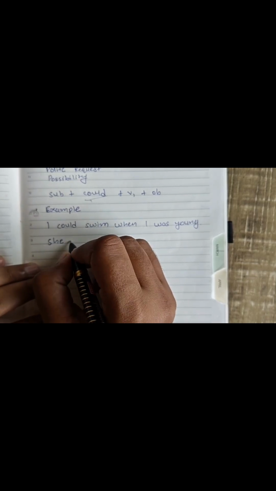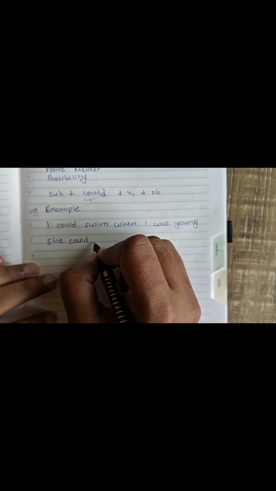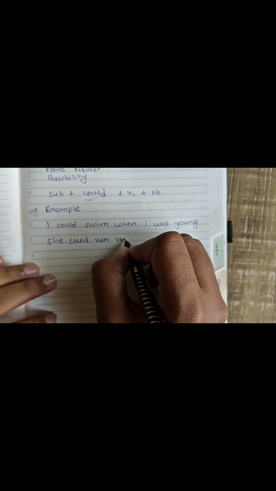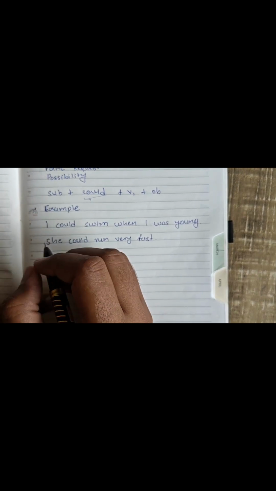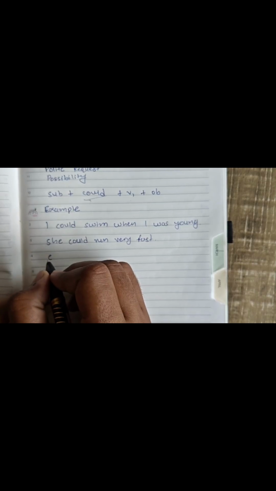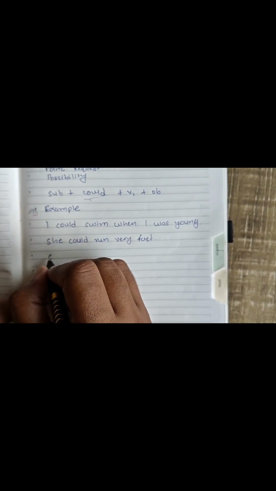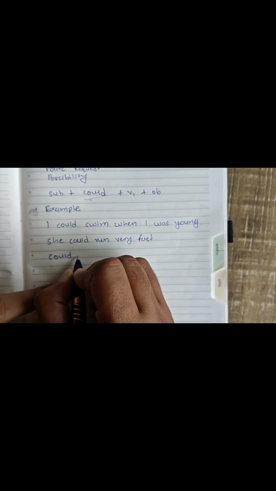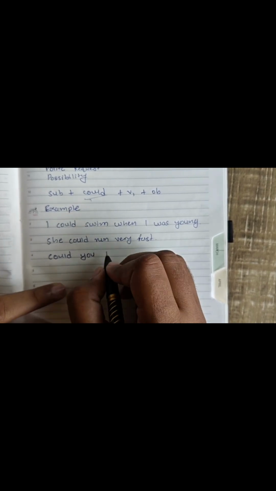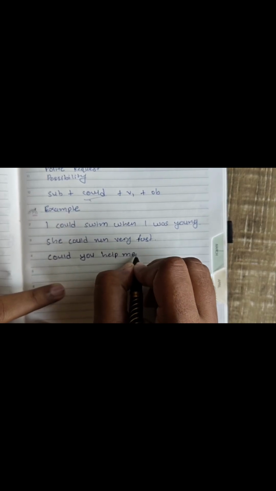She could run very fast. वह बहुत तेज दौड़ सकती थी. She could run very fast, okay. Could you help me? Okay. Now while asking a question, we are using this helping verb also initially. Could you help me means क्या आप मेरी मदद कर सकते हैं. So this is the very polite way of asking.